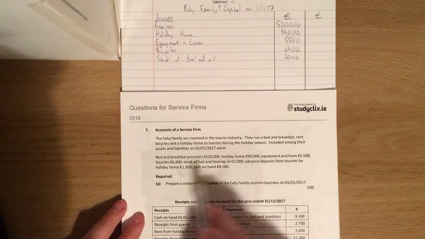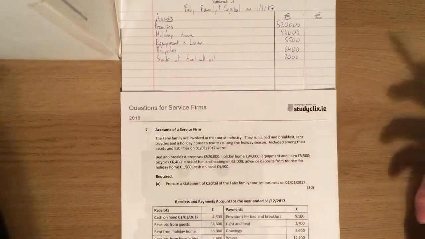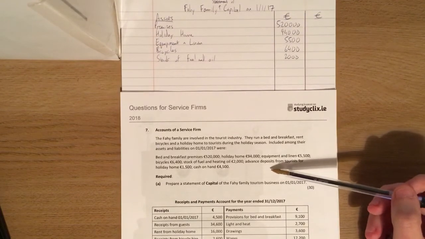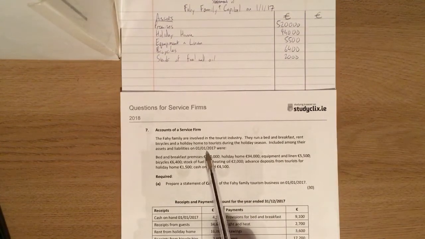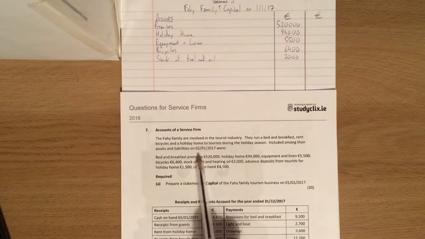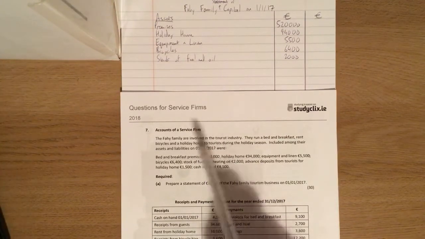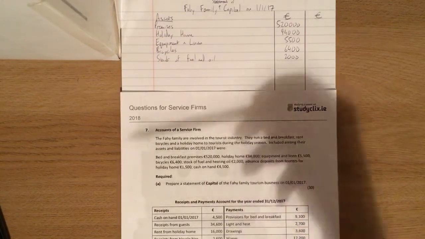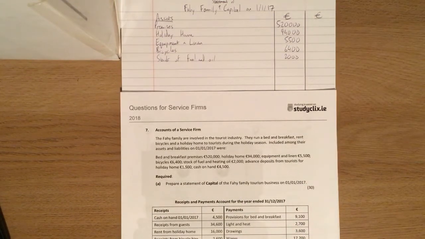Advance deposits from tourists for holiday home, 1,500. So if those advance deposits are sitting there on the 1st of January 2017, during 2016, people gave me money for a holiday in 2017.